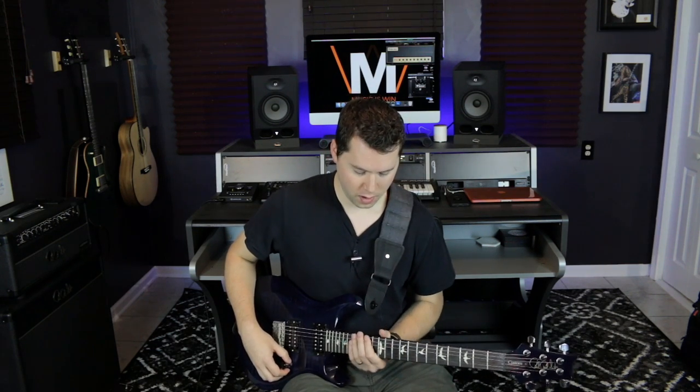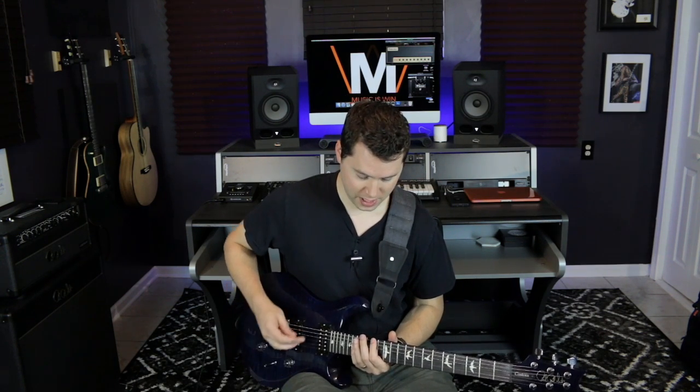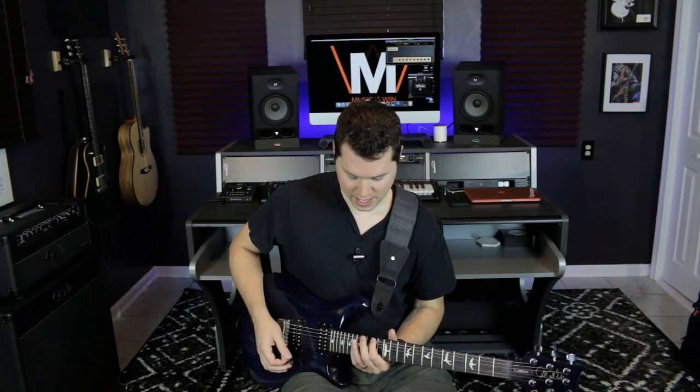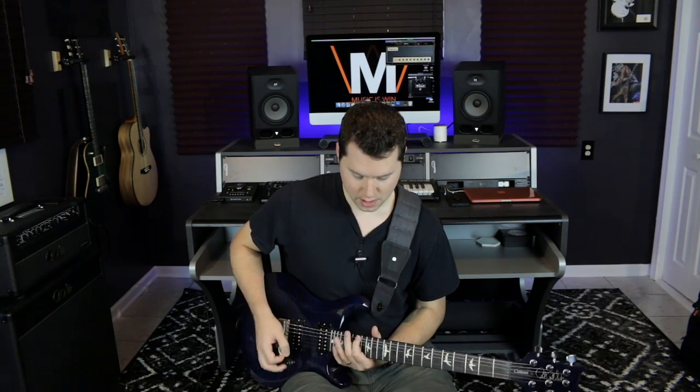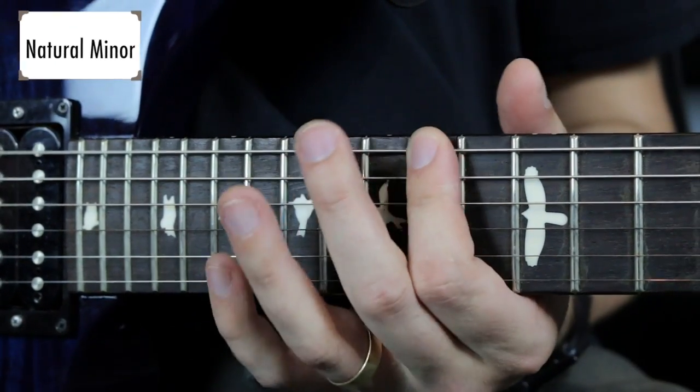So the first thing to understand is the natural minor scale, or the Aeolian mode, is the sixth mode of the major scale. So when you are considering where to start, which notes to choose in your improvising, I'm going to use F sharp for example. This is out of the key of A. So F sharp is the sixth note in the A major scale. So here's natural minor.